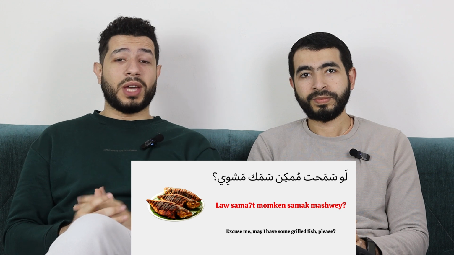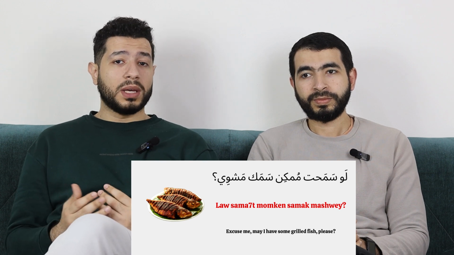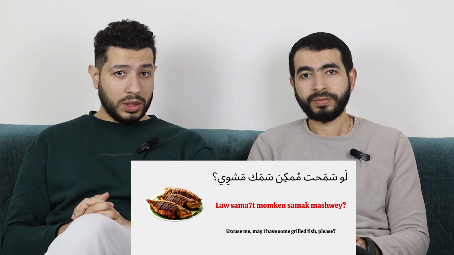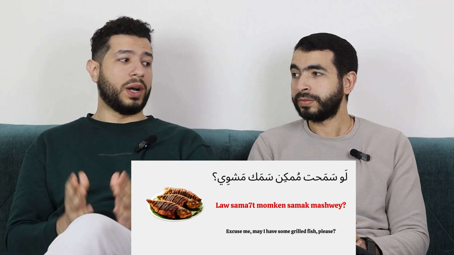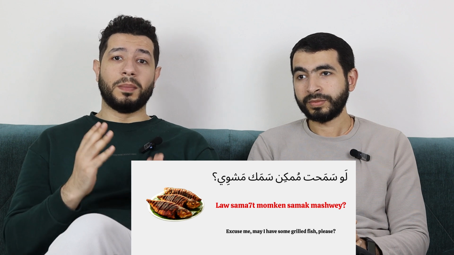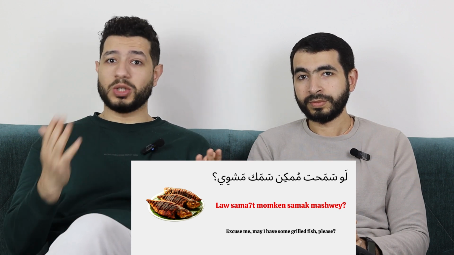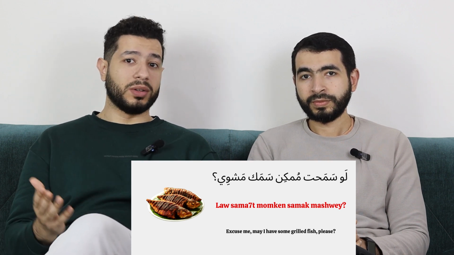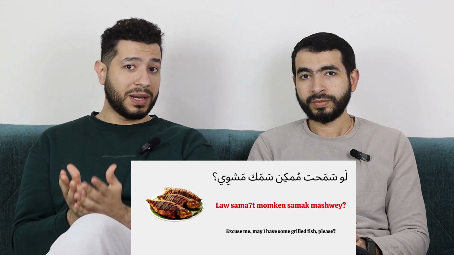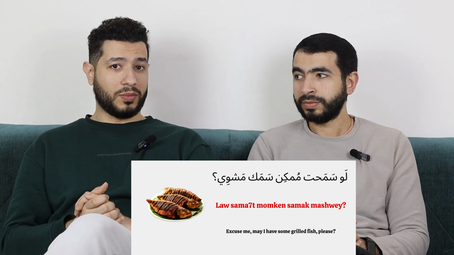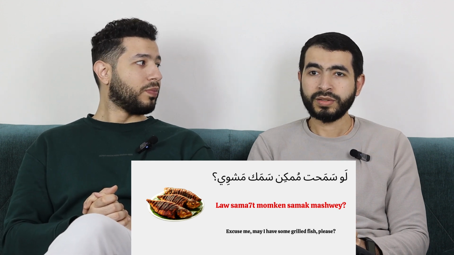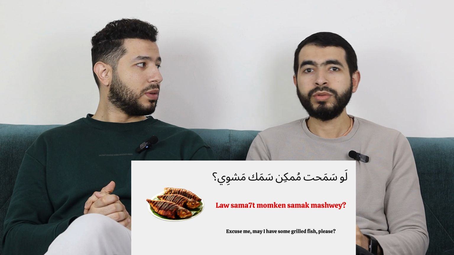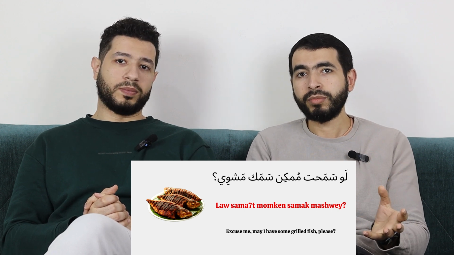The second example that we have here is لو سمحت ممكن سمك مشوي. Samak is fish, while مشوي, we said before, is the masculine version of مشوية, right? So مشوي and مشوية is grilled for male and for female. Why do we have مشوي here? Because samak is a masculine word, right? So we're going to use مشوي for it. But فراخ is feminine. That's why we used مشوية, the feminine form of grilled.